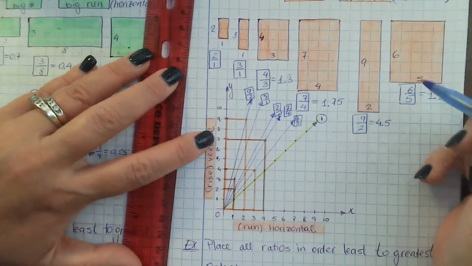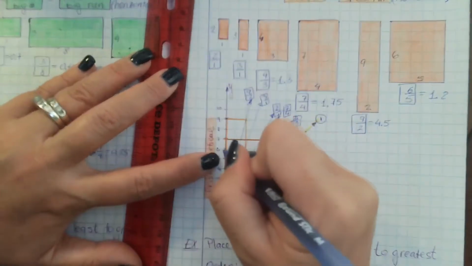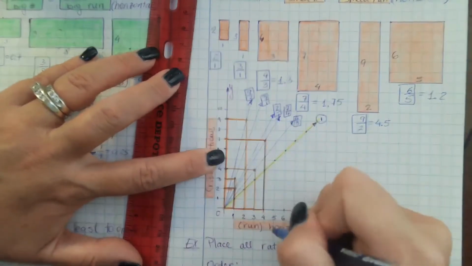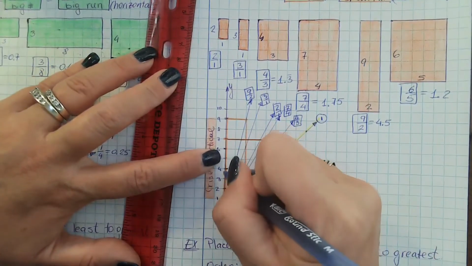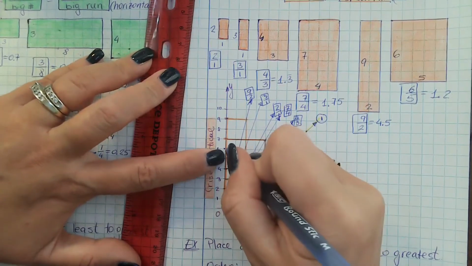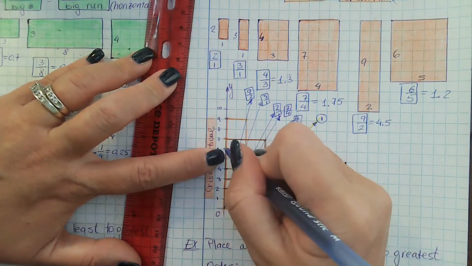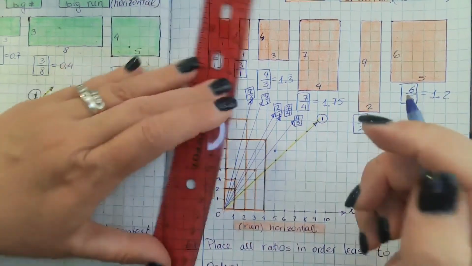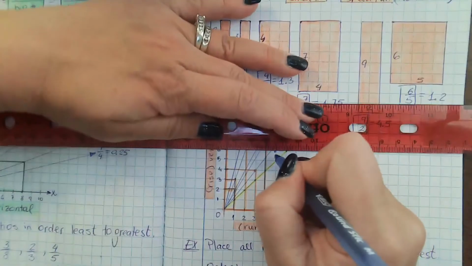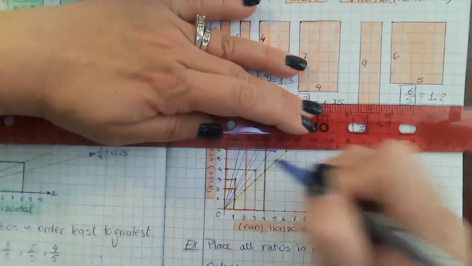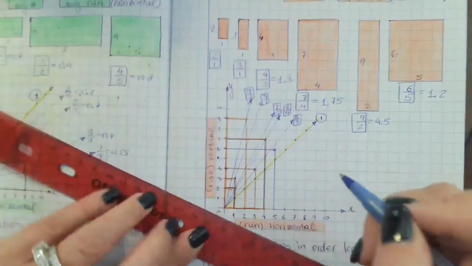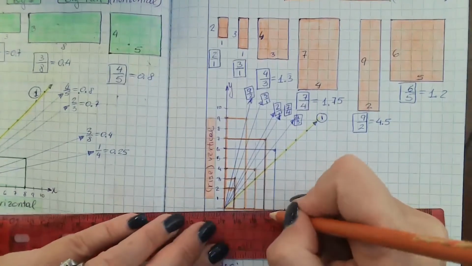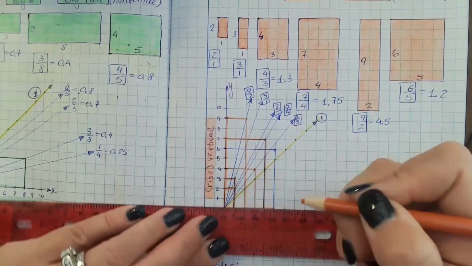And then I have one more, 6/5. So from 6 on this side and 5 on this side, I have the 6 measure on this rise or vertical and 5 horizontal. So I go horizontally 5 units, vertically 6 units, and that completes my rectangle.